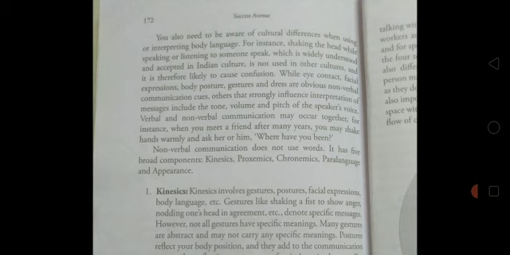While eye contact, facial expressions, body postures or body language, gestures and dress are obvious non-verbal communication cues, others that strongly influence interpretation of messages include the tone, volume and pitch of speakers. Why? This is very important. What was the tone, what was the volume and pitch? If a person is happy, the expression is a different kind. If he is angry, then the tone will be very raised.